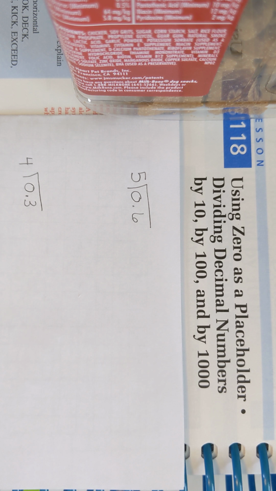Today we're going to take a look at lesson 118. 118 has a couple things we're going to talk about. One is going to be using zeros as placeholders when we're doing division. And also we're going to talk about dividing decimal numbers by 10, by 100, and by 1000.